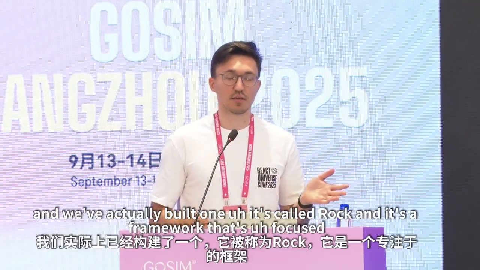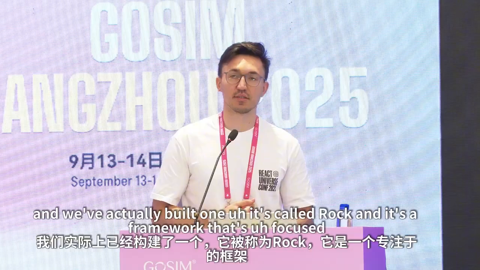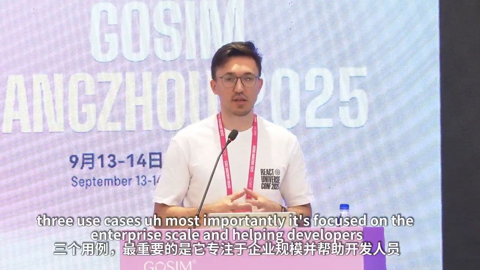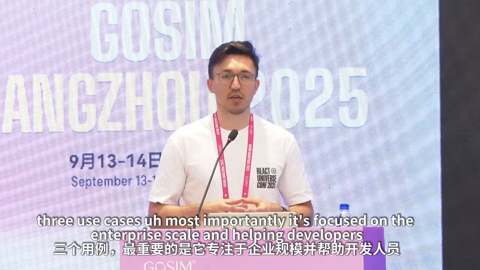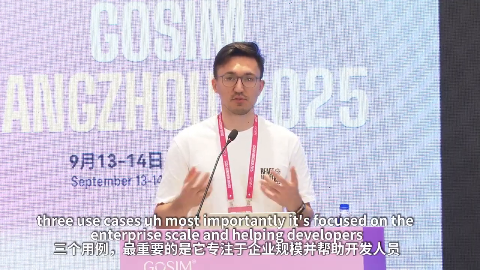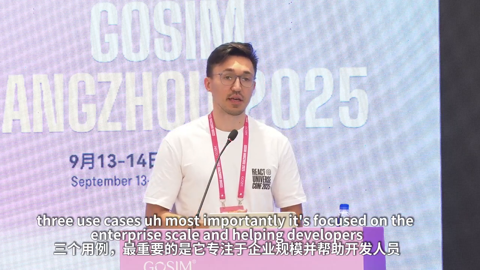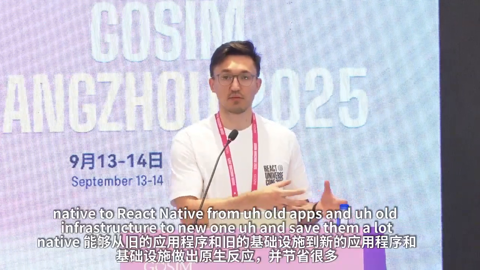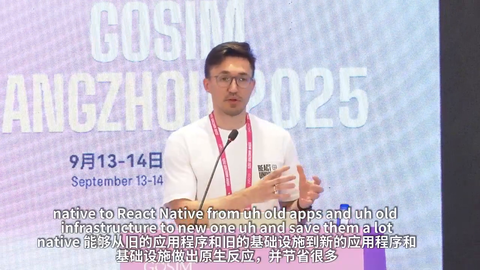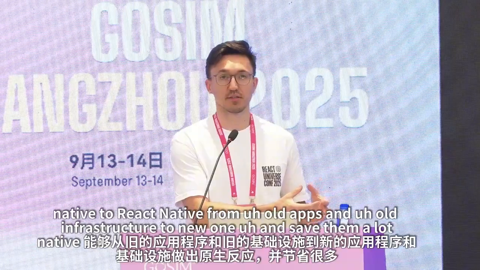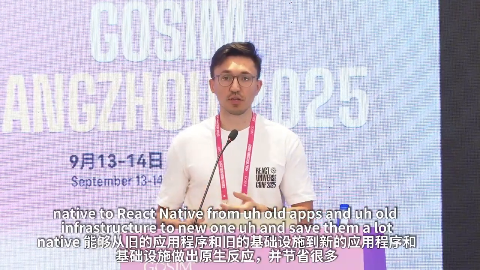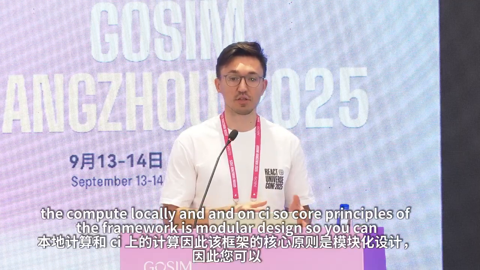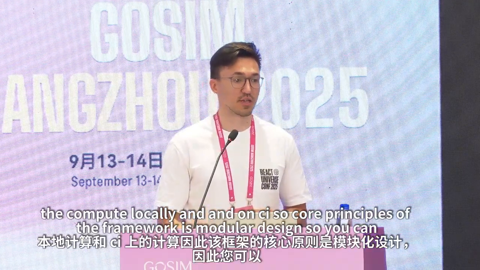It's called Rock, and it's a framework that's focused specifically on 3 use cases. And most importantly, it's focused on the enterprise scale and helping developers migrate from native to React Native, from old apps and old infrastructure to new ones, and save them a lot of the compute locally and on the CI.